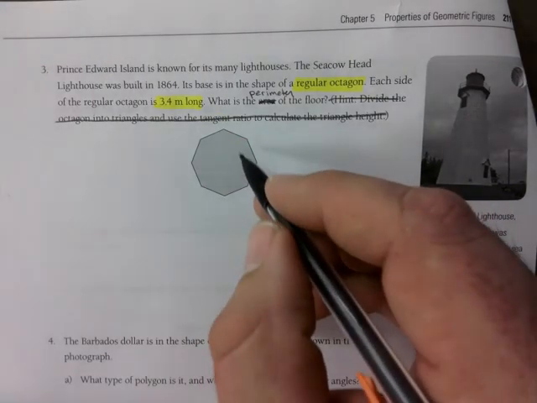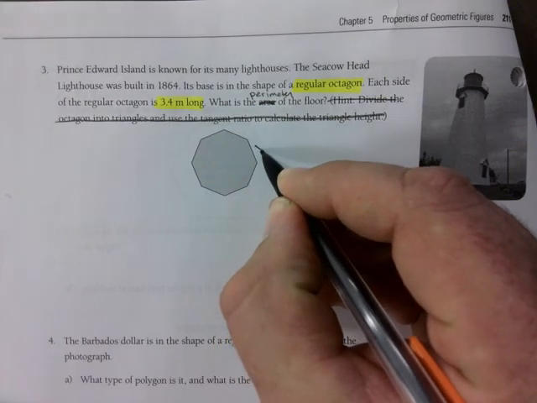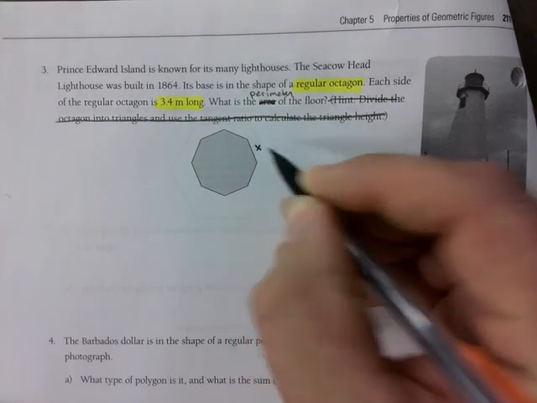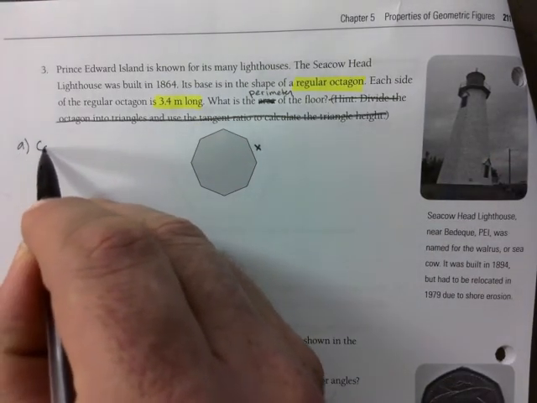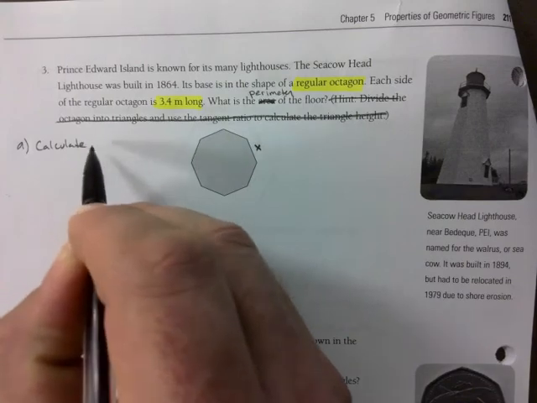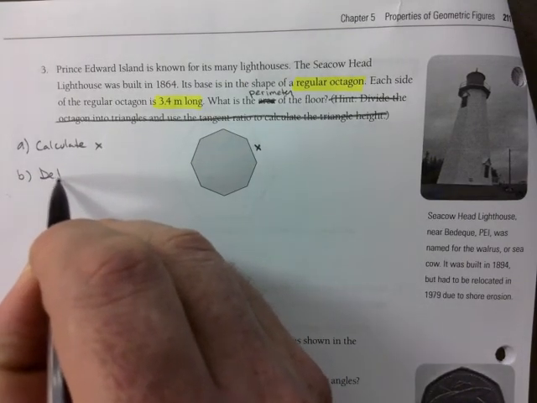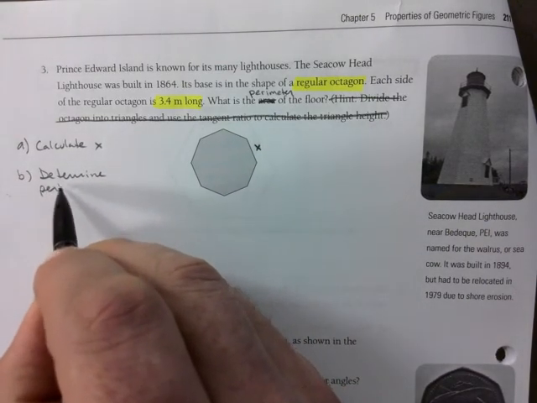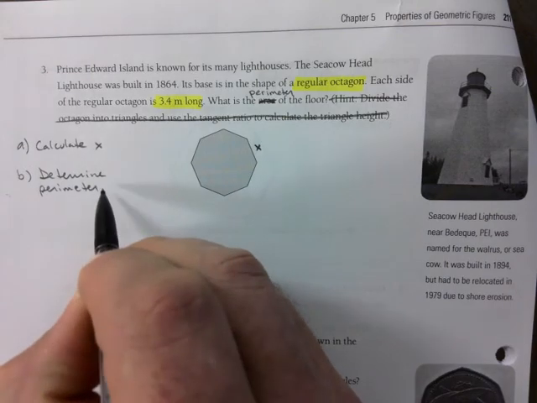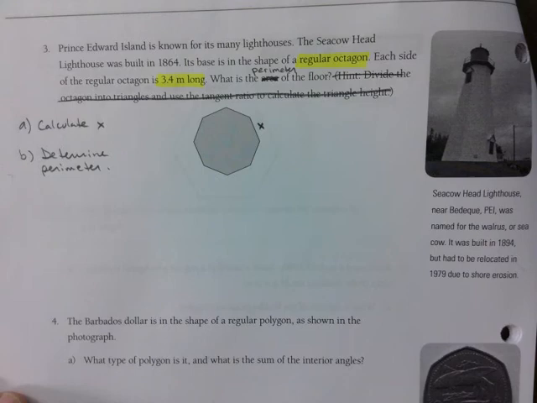We're going to do this. Go on this diagram here. We're going to call this X. Okay? And we will go A, calculate X, right? And B, determine the perimeter. So we're going to slice it up into A and B. Calculate x and then determine the perimeter.